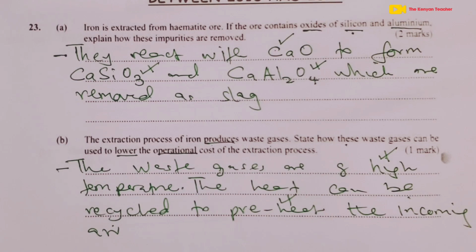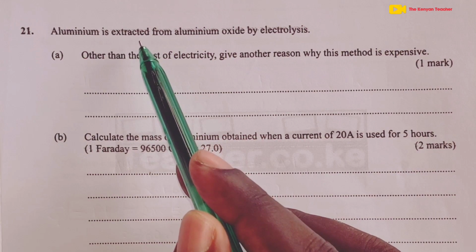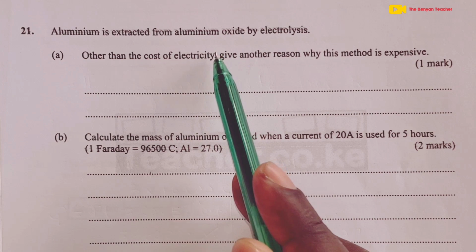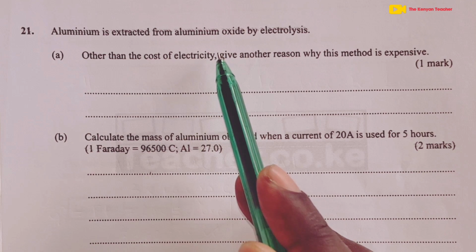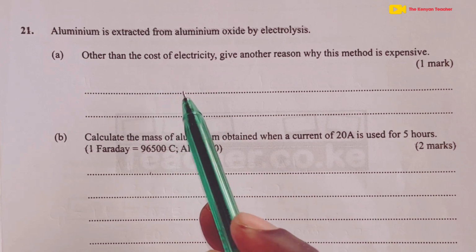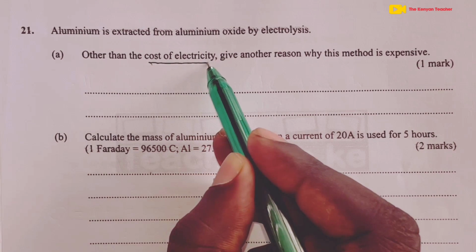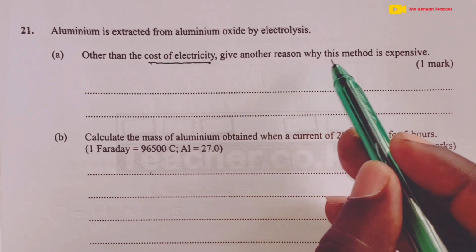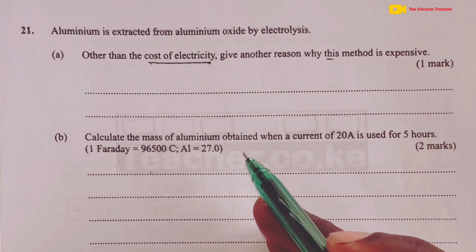We proceed to now the year 2021, chemistry paper 1. Aluminium metal was tested as question number 21. Aluminium is extracted from aluminium oxide by electrolysis. Part A asked the candidate that other than the cost of electricity, the candidates were supposed to give another reason why this method is expensive.